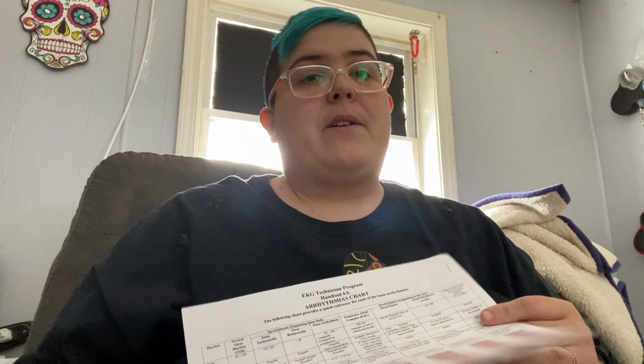So I'm kind of looking over these, but I was told that the actual NHA exam doesn't really have that many questions about interpreting the rhythm strips. It has more questions about lead placement to perform an EKG.